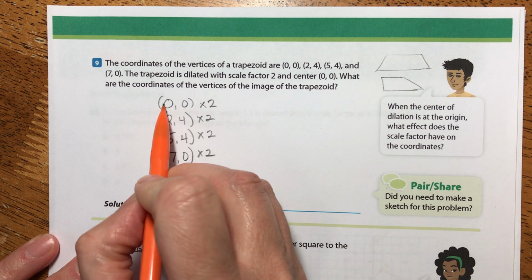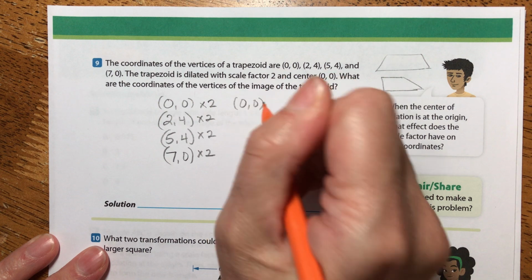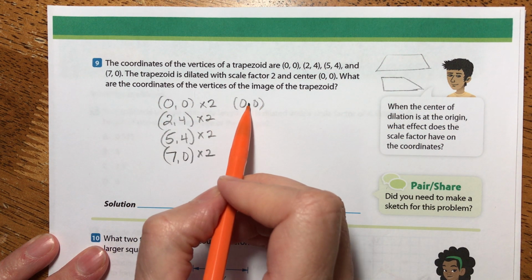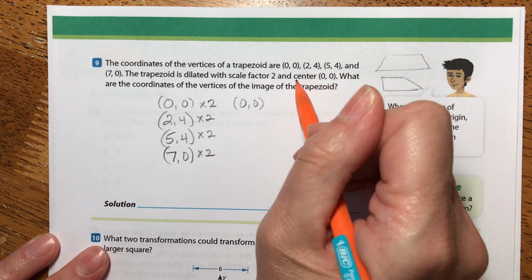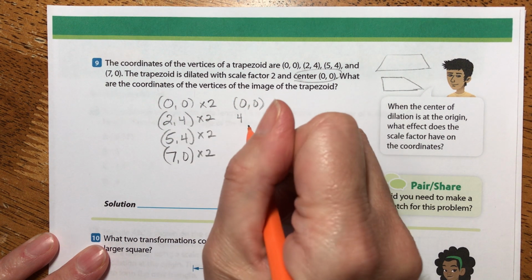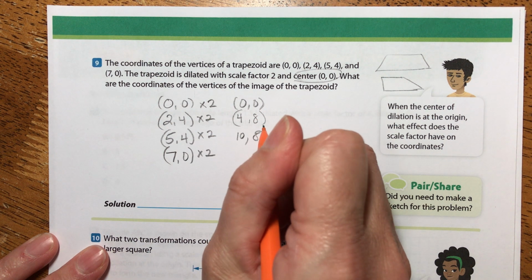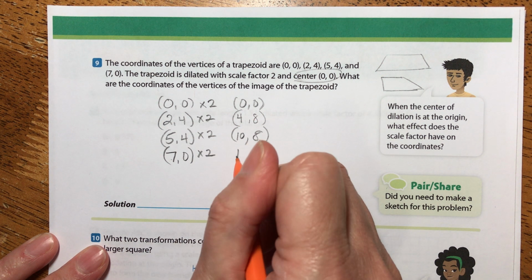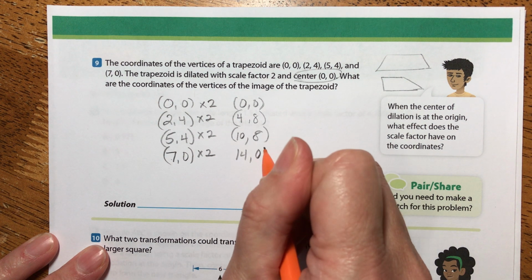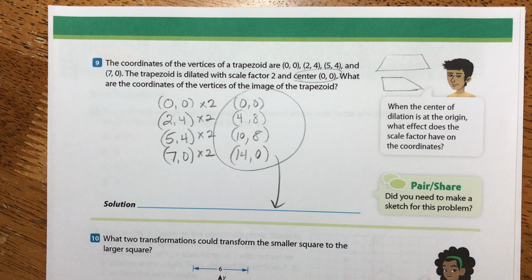Okay, this is easy. 0 times 2, 0. 0 times 2, 0. So there you go, guys. There's the center, right? It transforms into itself. They already told us that. 2 times 2 is 4. 4 times 2 is 8. 5 times 2 is 10. 4 times 2 is 8. 7 times 2 is 14. 0 times 2 is 0. That is your answer. That's it.